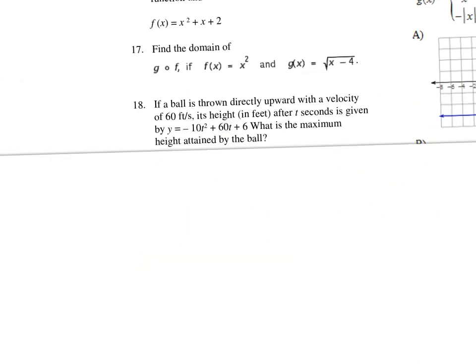All right, next up here, we are given an equation for the height of a ball. It's asked for the max height, and so that's just going to be the y value of the vertex. So I'm going to let you guys try to figure that one out. It does say it's a height, and so that's why I know it's the y value. If it asks at what time does it reach its height, then that would be the x value.